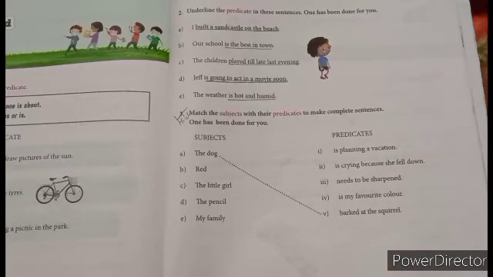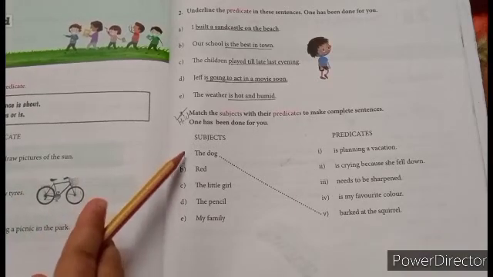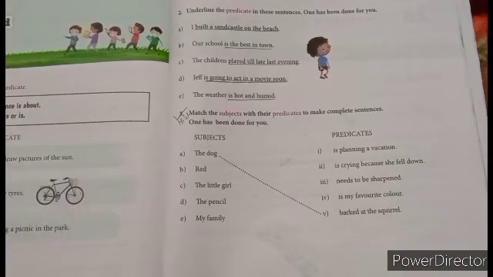That is the dog. The dog barked at the squirrel. Now red. The red is my favorite color. Then the little girl is crying because she fell down. So this exercise is your homework. Alright?